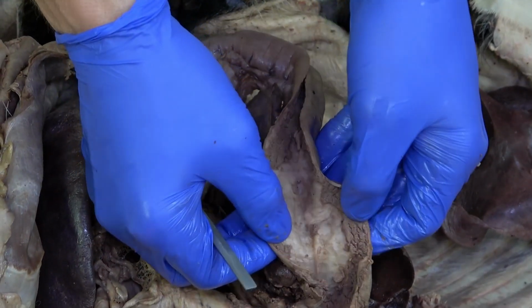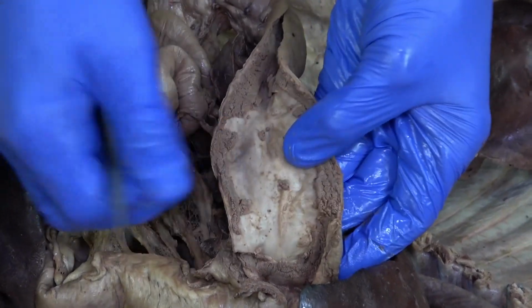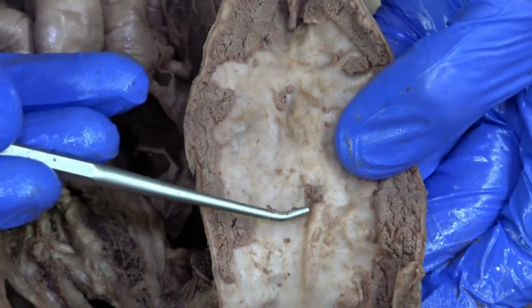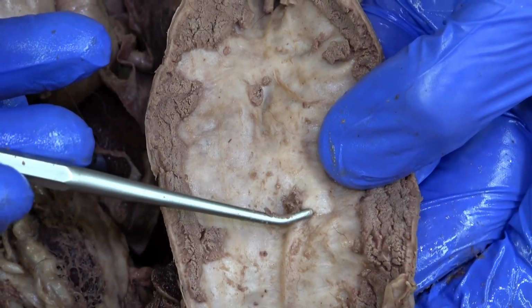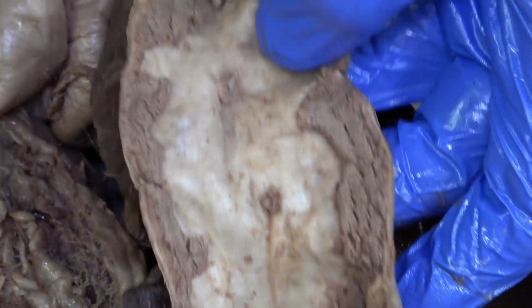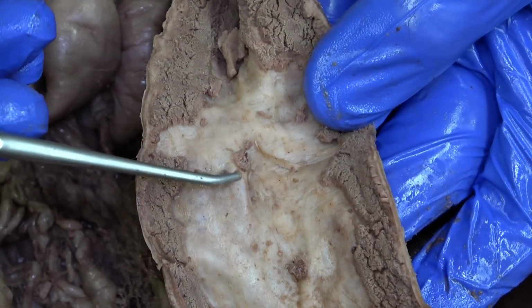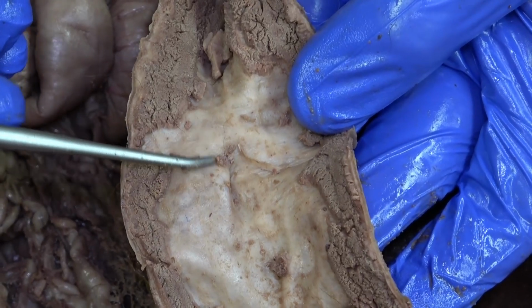Within the descending duodenum, if we open that lumen and clean some of the mucosa away, we can see two discrete structures here. The most oral structure, or the most proximal structure we see, is going to be the major duodenal papilla, and a few centimeters caudal to that is going to be the location of the minor duodenal papilla.